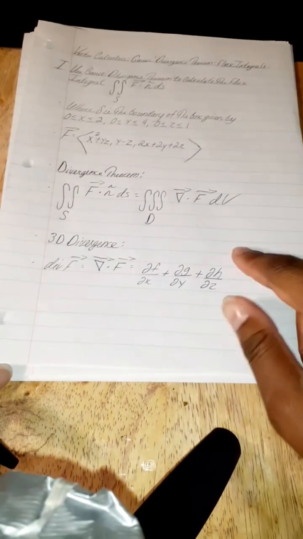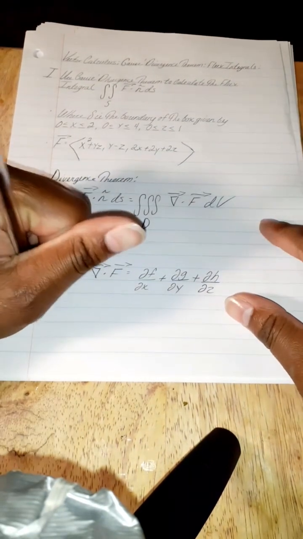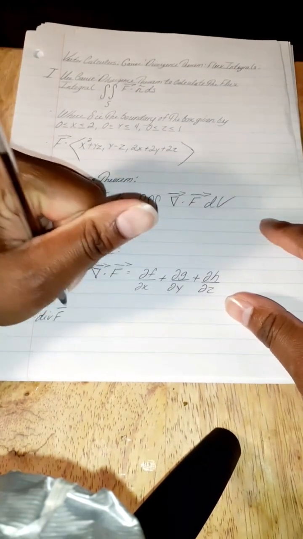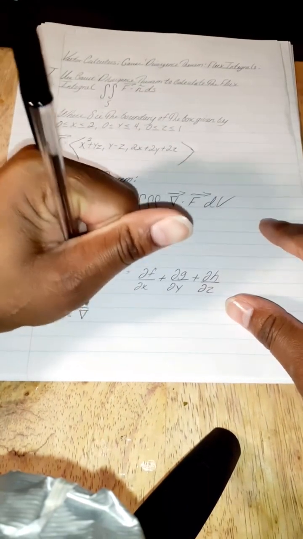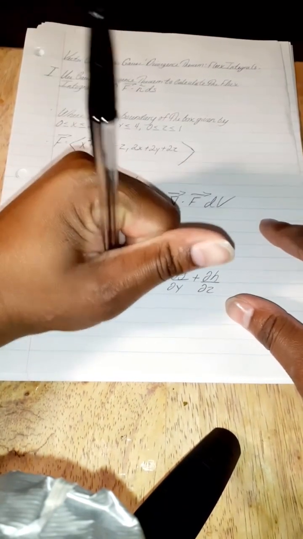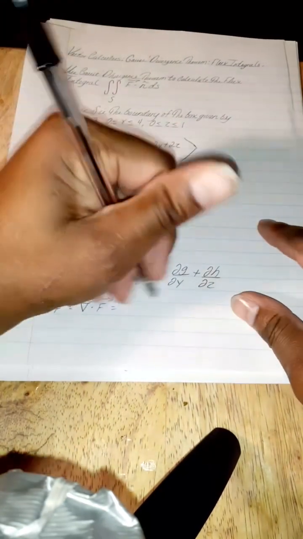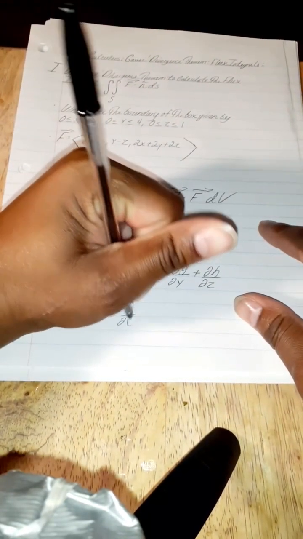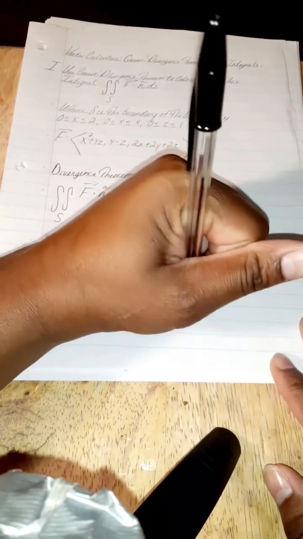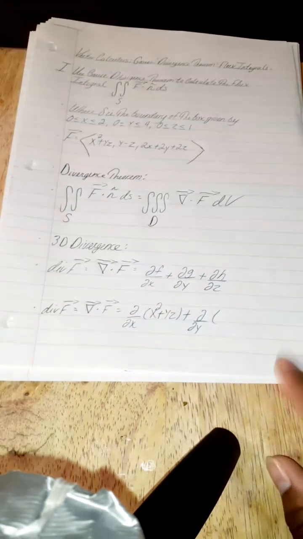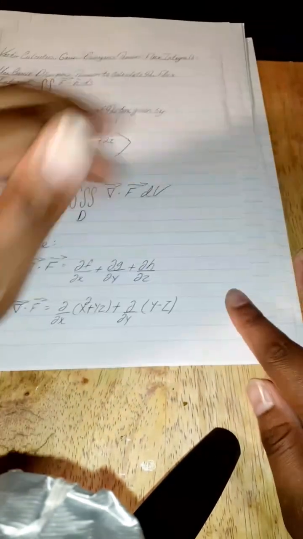So let's go ahead and get our divergence with our vector field here. So we'll have div F, and our vector field obviously has three components, so we'll need the partial with respect to x for our first component, which is x squared plus yz. Then we'll add that to the partial with respect to y for the second component of the vector field, which is y minus z.